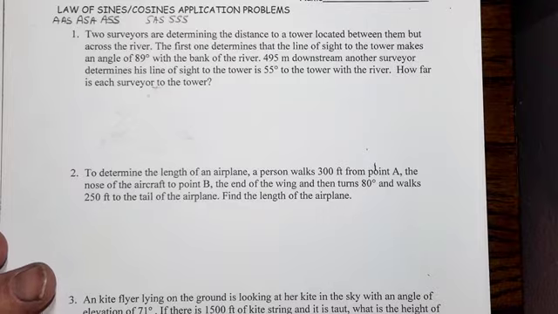Probably the hardest part about it is to go from the words to draw a picture. Once you have the picture of the triangle, it's pretty easy to solve it because it's just like all of the other problems that we've solved. So we're just going to look at some examples.